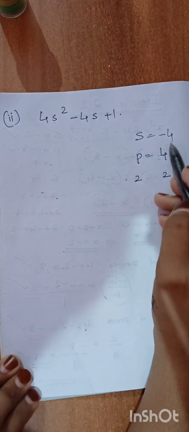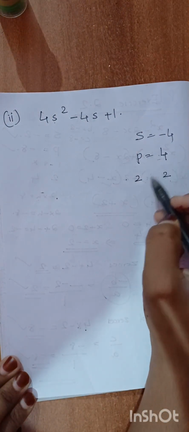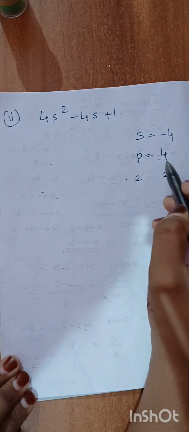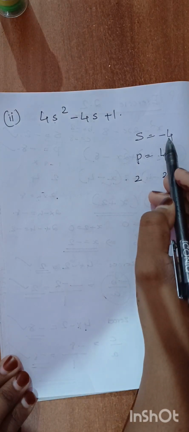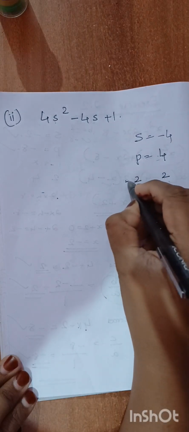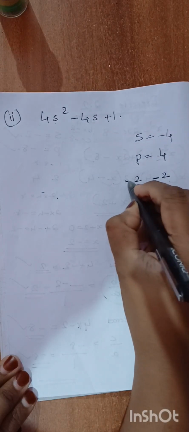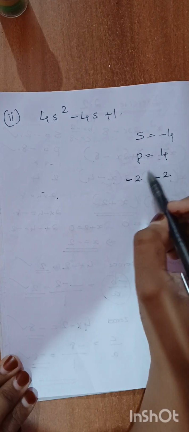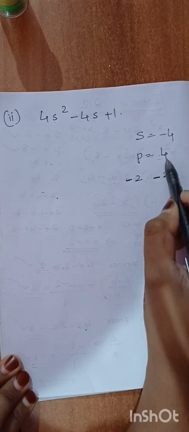And you have to check the sign. Here the product is positive and the sum is negative. Product is positive means both the numbers are positive or both are negative. Here the sum has a negative sign, which means both the numbers are negative. That is, minus 2 plus minus 2 is minus 4, and minus 2 into minus 2 is positive 4. So we can select these numbers.